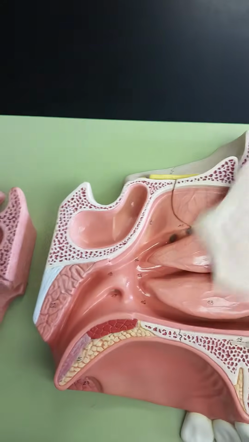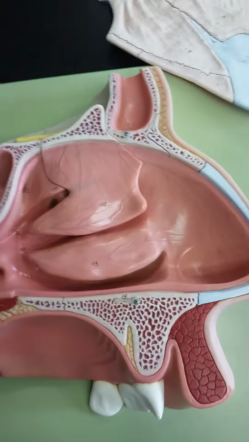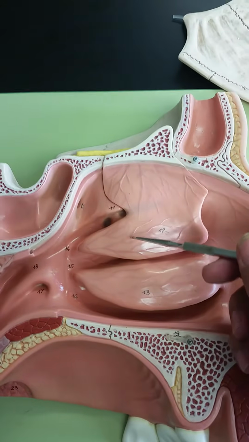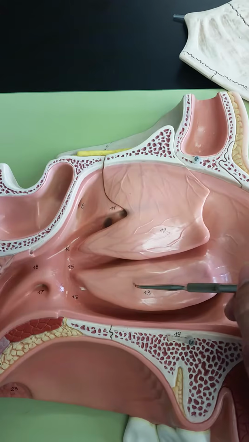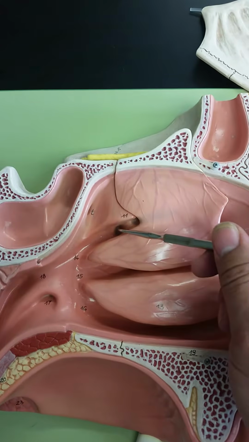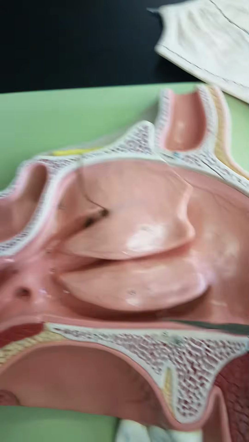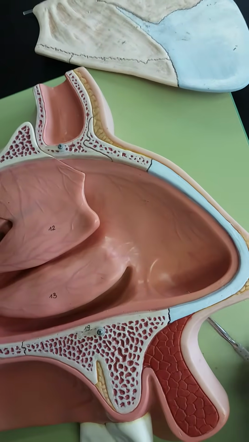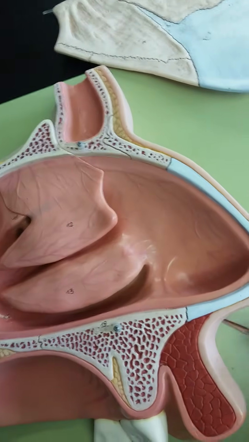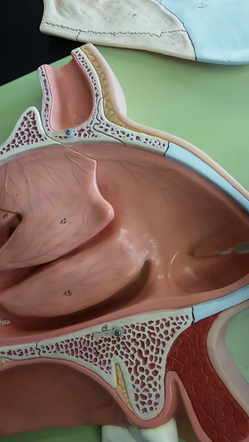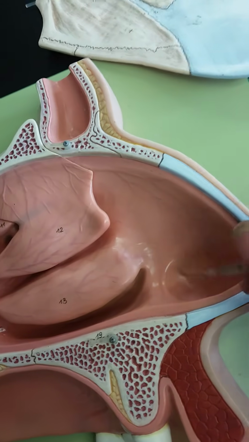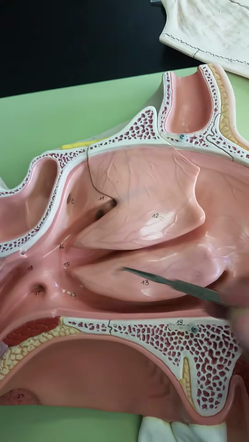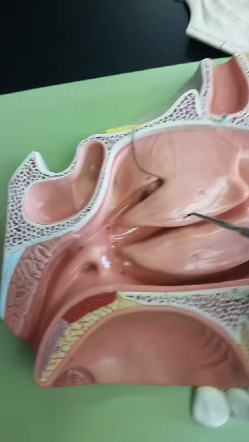If you open this, you can see the same things we talked about before. This will be the superior concha, this is the middle concha, and this is the inferior. This will be the superior meatus, middle meatus, inferior meatus. This is the nares, or the nasal entrance, nasal opening, and this will be the vestibule, this pouch here, and this will be the ventricle. And then you have the conchae and the meatuses.